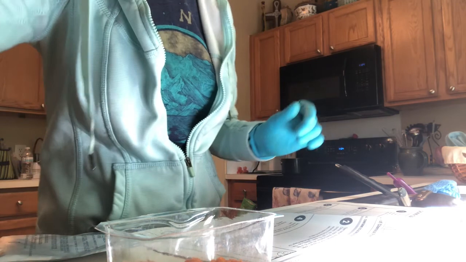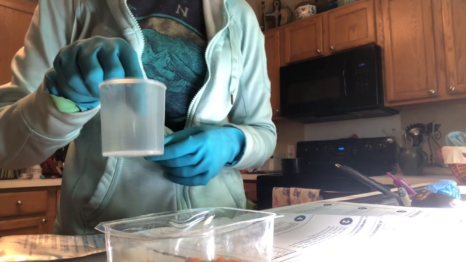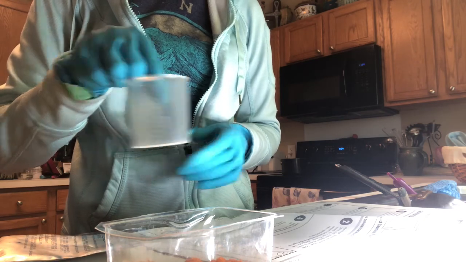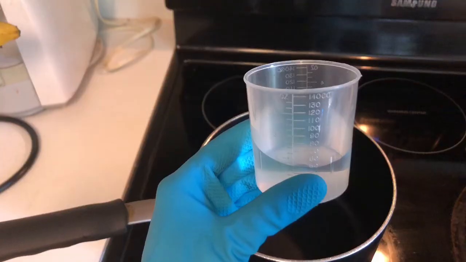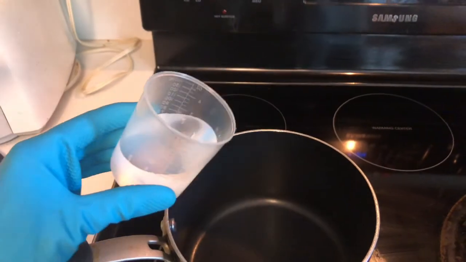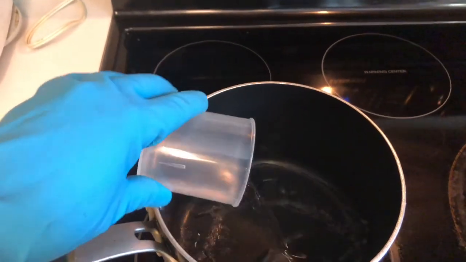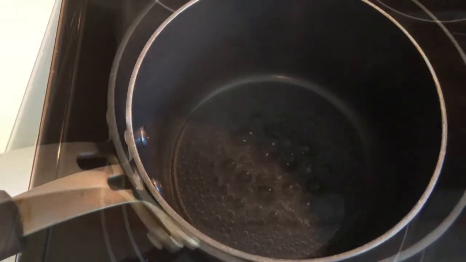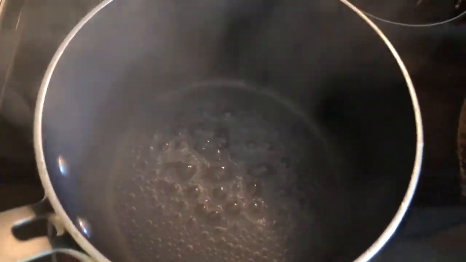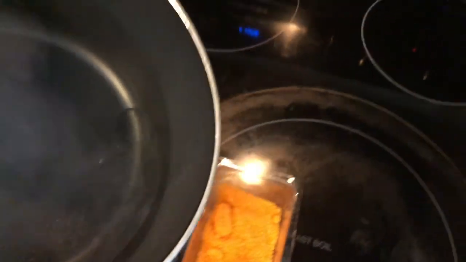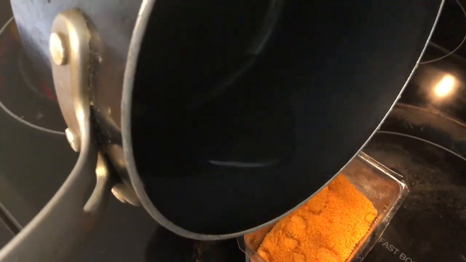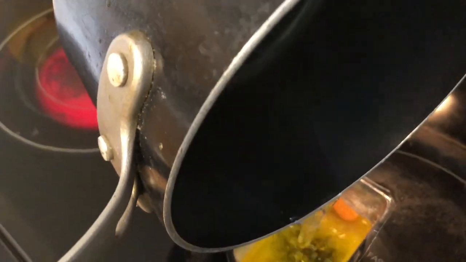Now I'm going to measure 68 milliliters of water and heat it up. And I'll be pouring it into this pan. 68 milliliters of water. Pouring it into the pan until it boils. Okay, the water is now boiling, and I'm going to pour it into the container with the crystal mixture.